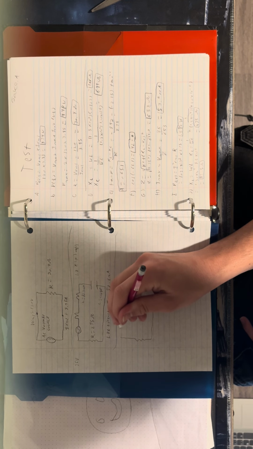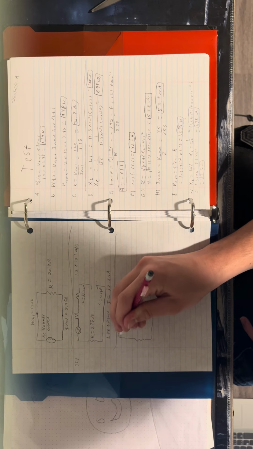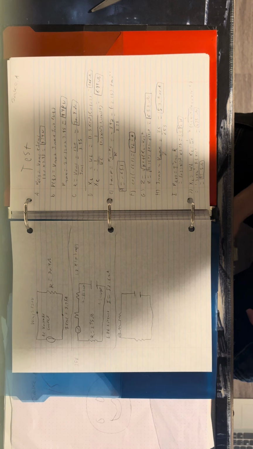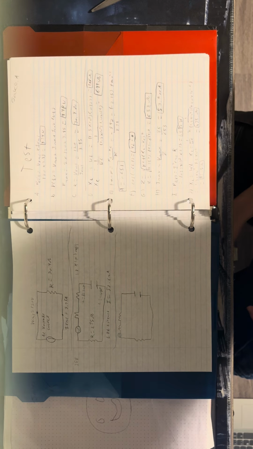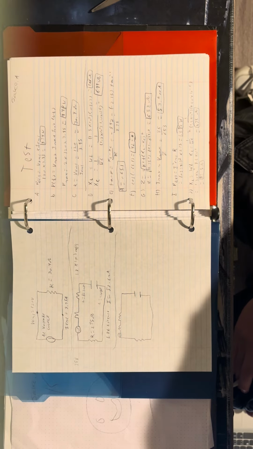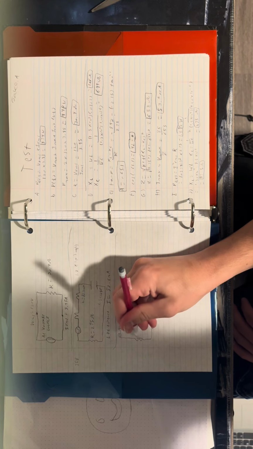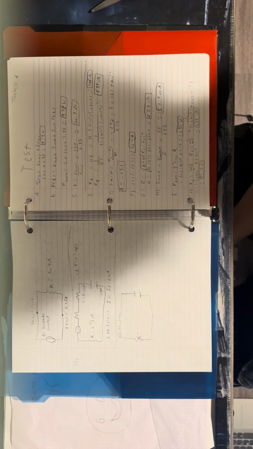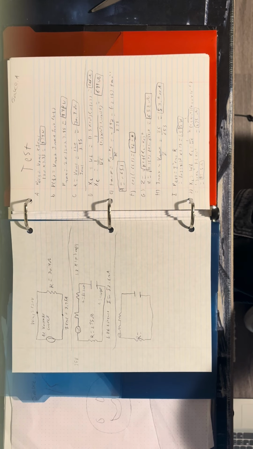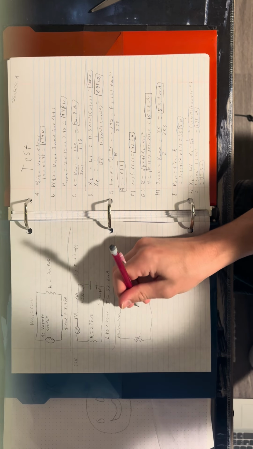And we have another one, and then here is our AC voltage source. In the problem, we are not given the resistance, but it goes right here. We are given our capacitance though.